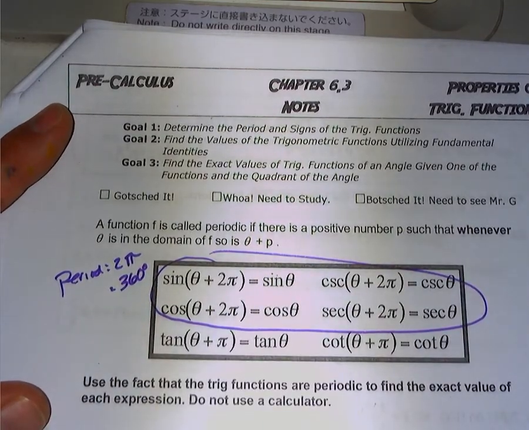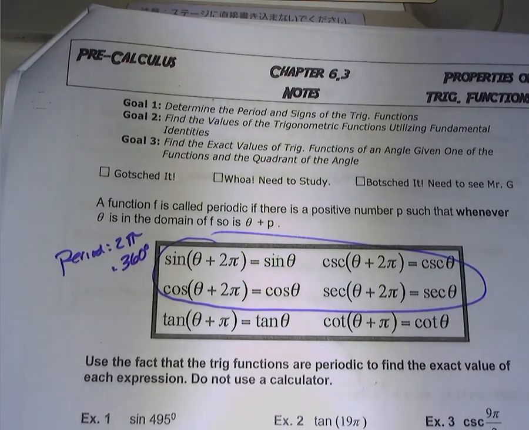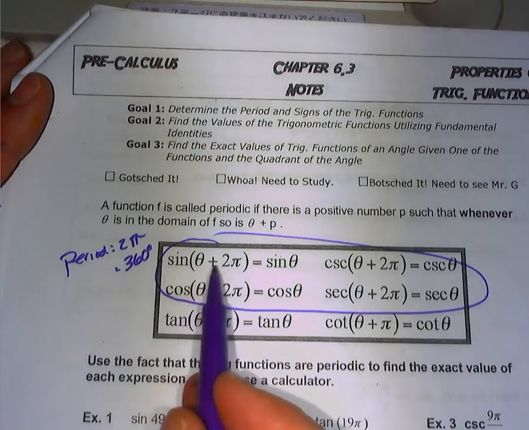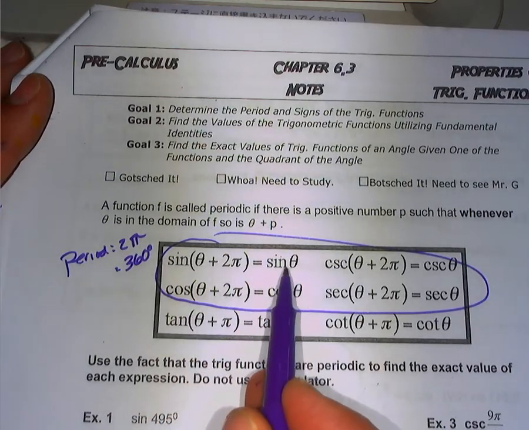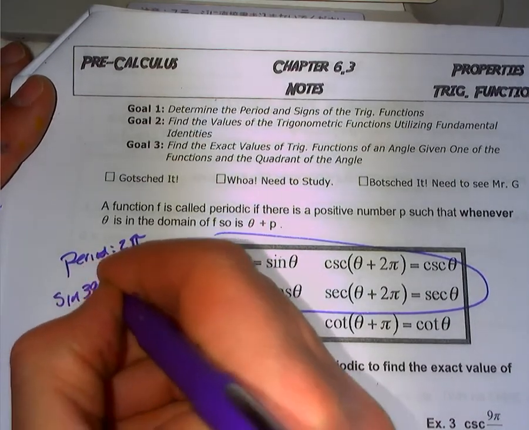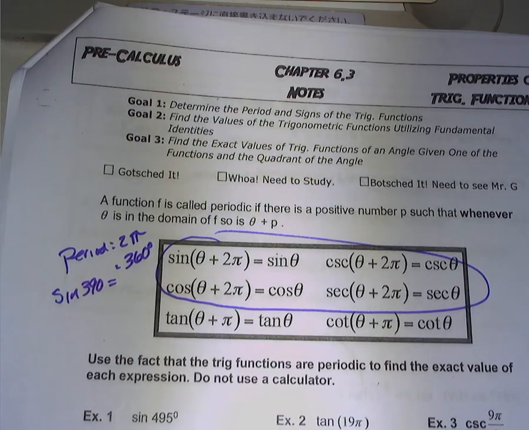Okay, so the period of sine and cosine is 2 pi, or in terms of degrees, 360. Here's the big idea of what this is saying. The sine of theta plus 2 pi is the same thing as the sine of theta. They're saying, hey, if you want to find the sine of 390, all you need to do is find the sine of what? 30. How'd you do that?